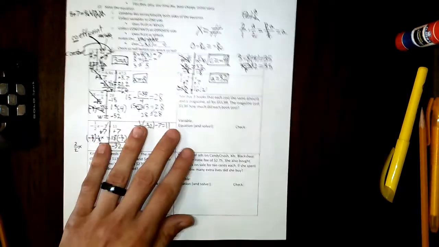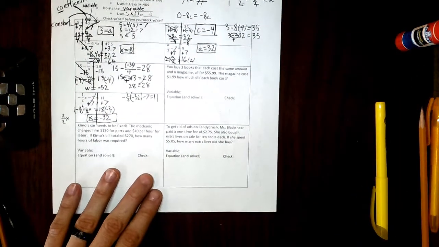Okay, none of that. What we are going to do though is we're going to annotate. Does anyone remember what annotating means?